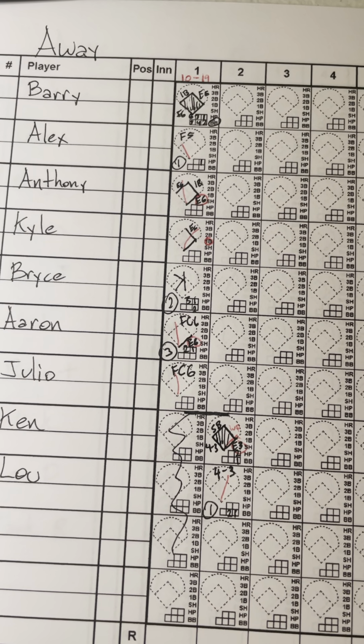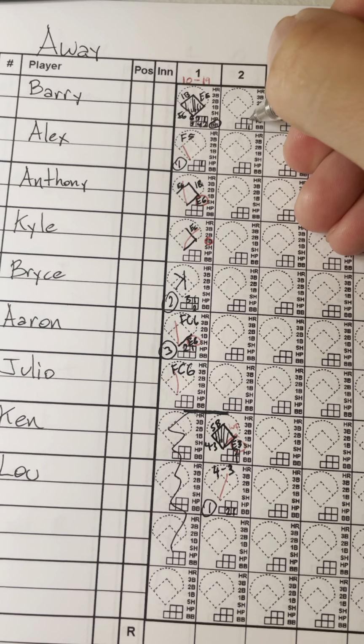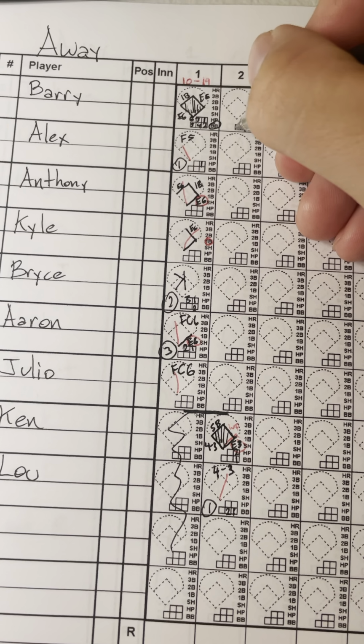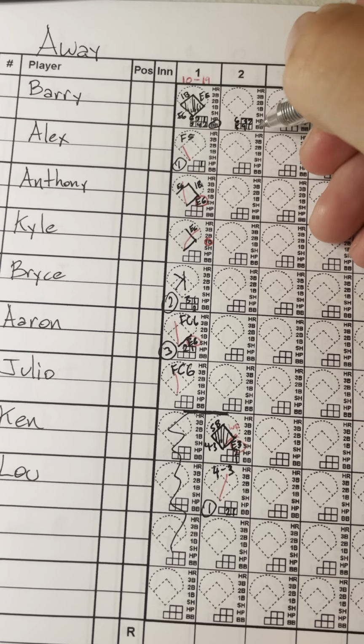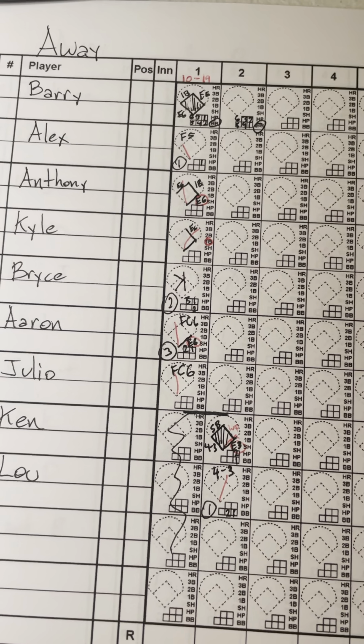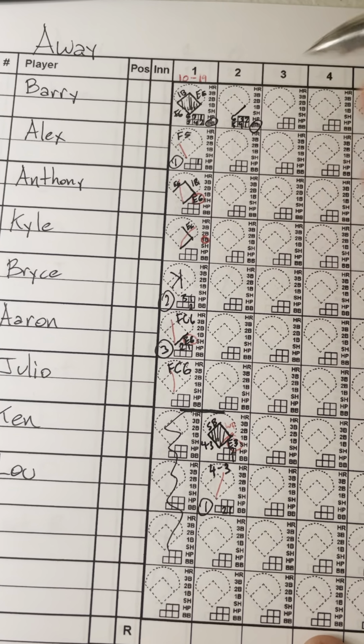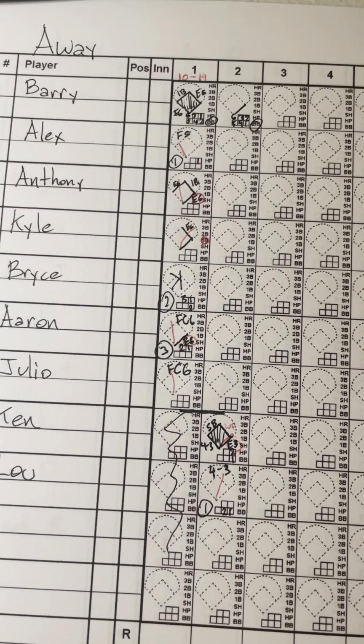Okay, next up is Barry. Barry, first pitch, strike, ball, strike, ball, foul ball, and then again, Barry gets walked. Barry gets walked a lot. Okay, so he makes it to first on a walk.